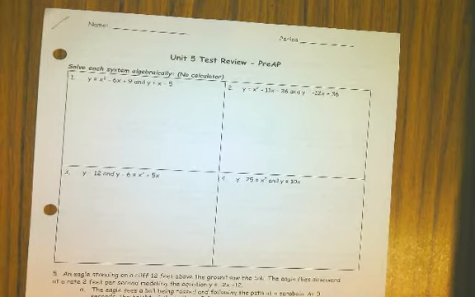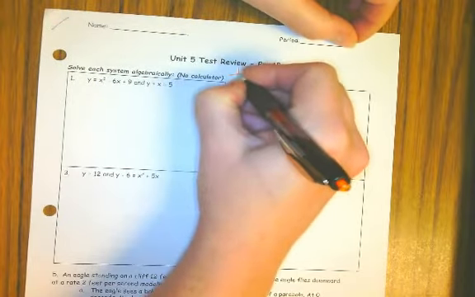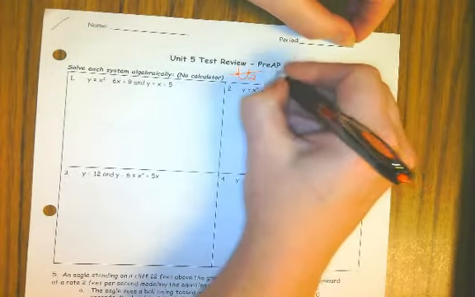Okay, this is a Unit 5 test review for the PreAP test. Okay, so we're going to start with the first ones. Now remember, on these you're solving a quadratic linear system, and when you do that, remember they can have two solutions, so they can intersect twice.